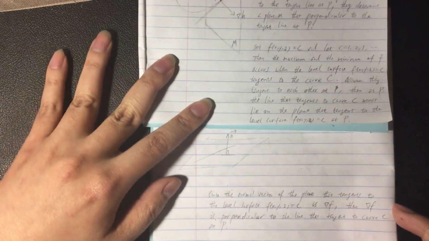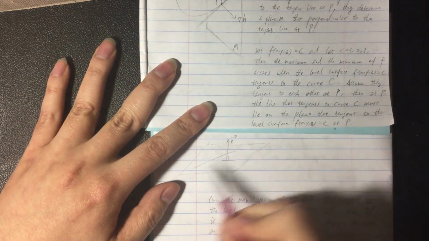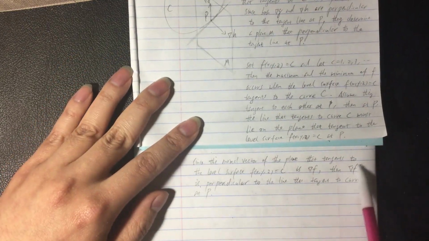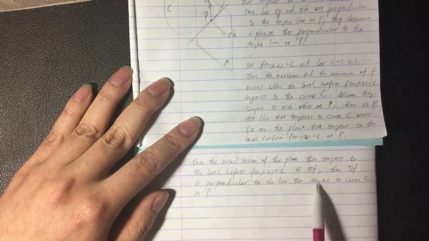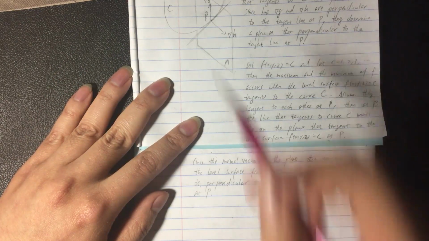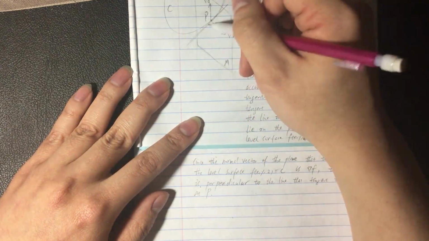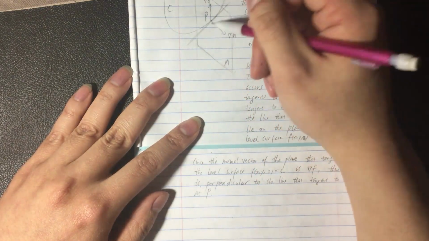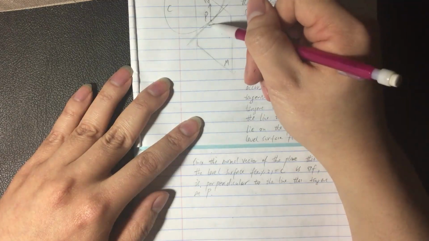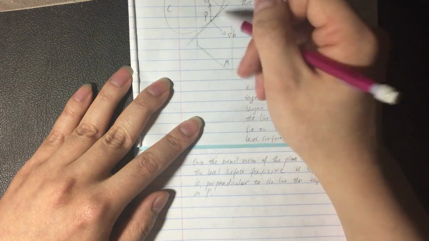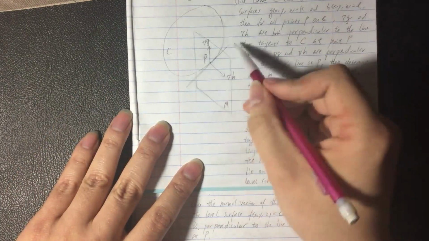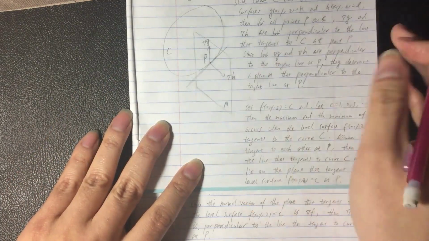Since the normal vector is always perpendicular to the line on the plane, and we know the tangent line lies on the tangent plane, then we know that the gradient vector, which is a normal vector, is perpendicular to the line tangent to the curve C at point P. So the gradient vector of f is also perpendicular to this tangent line.